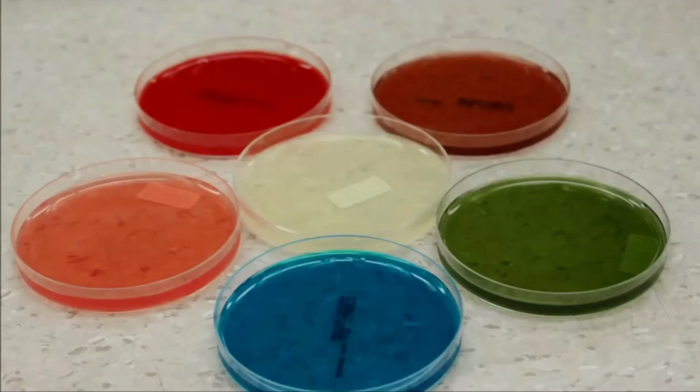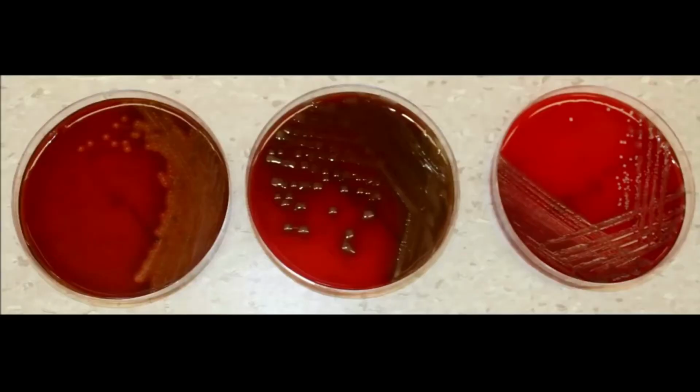Colony description. Bacteria can be grown on an agar plate, which is called culturing. When bacteria are grown on an agar plate, they consume the nutrients within the medium. Each single bacterial cell replicates many times to generate millions of cells that form a single bacterial colony on the plate.